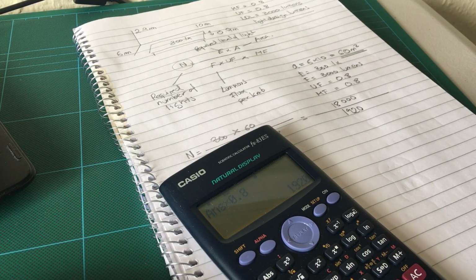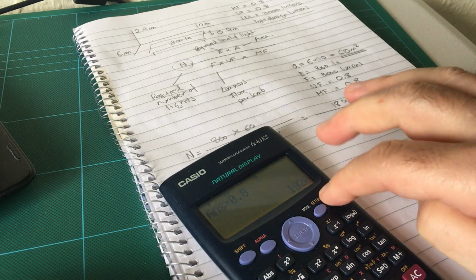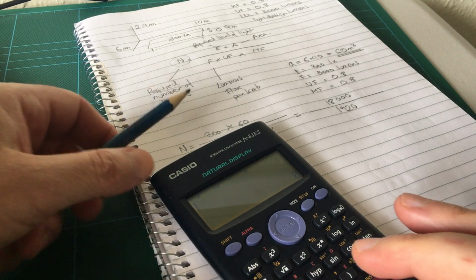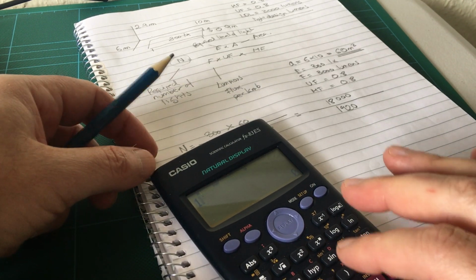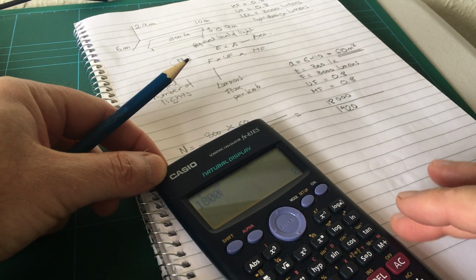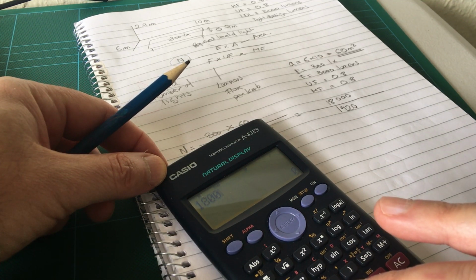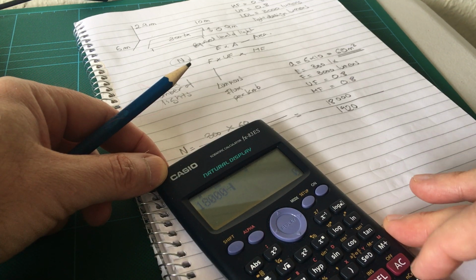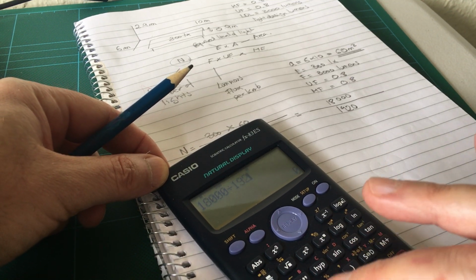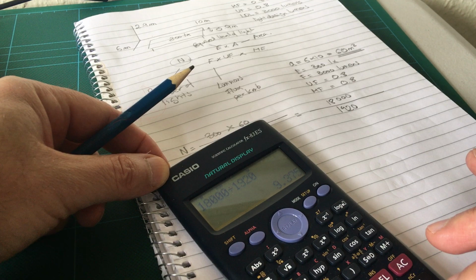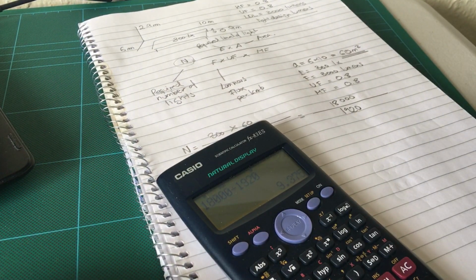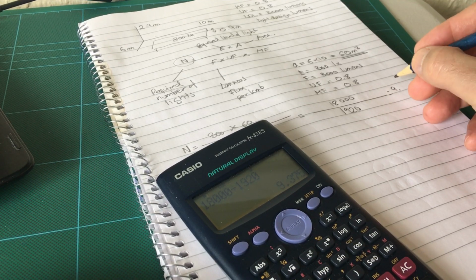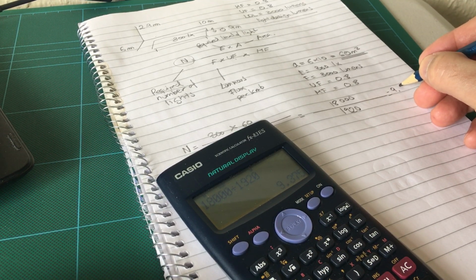Now, I am going to divide. Oh, sorry. And I got this figure, 9.4.